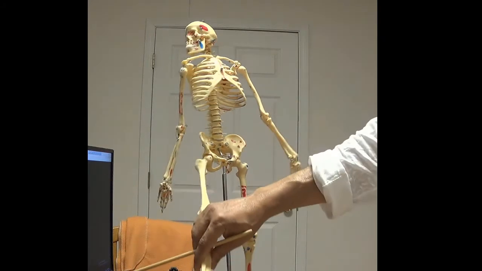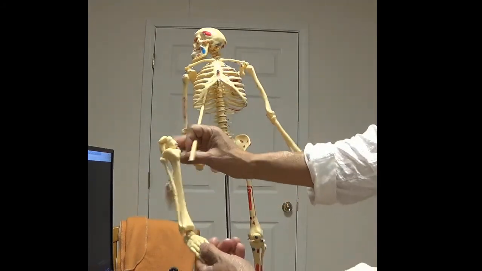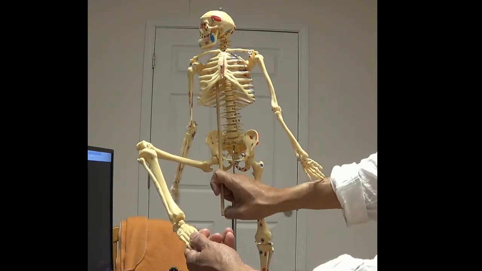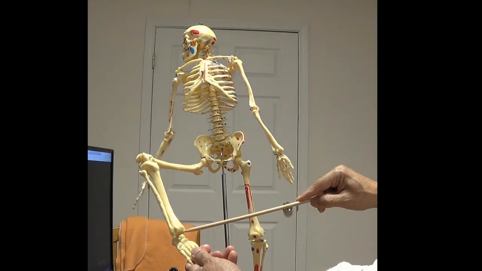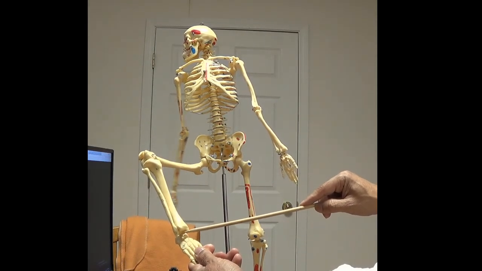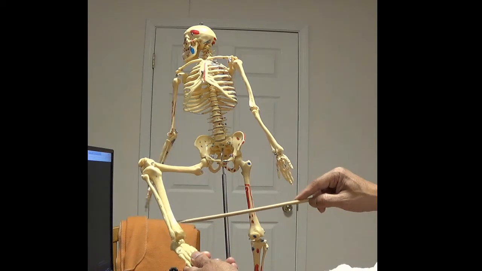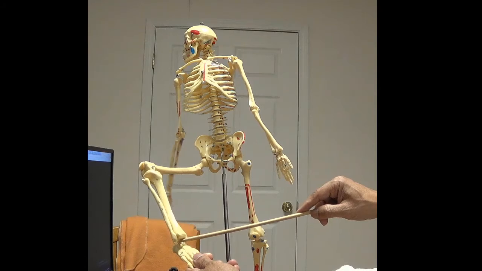Okay. And then we'll see the ankle joint. So the ankle joint is formed by the lower end of the tibia and the talus. The tarsal bone, talus, articulates with the lower end of the tibia to form the ankle joint.